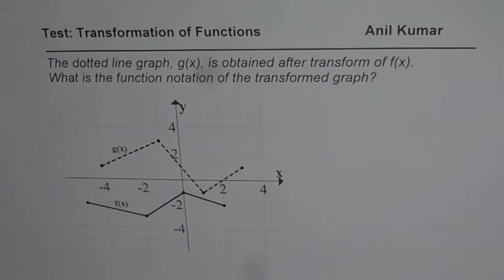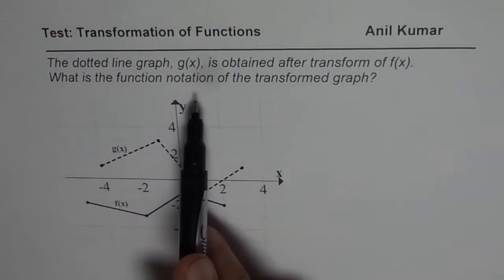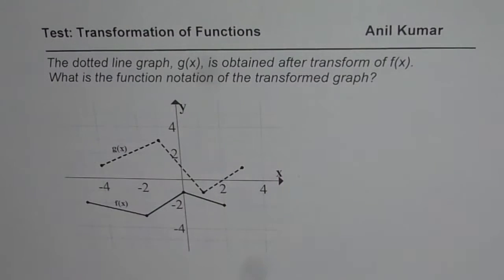I'm Anil Kumar, and here is a very interesting test question on transformation of functions. The dotted line graph g of x is obtained after transformation of f of x. So this is the solid line which is f of x, and that is the dotted line transformed function. What is the function notation of the transformed graph?